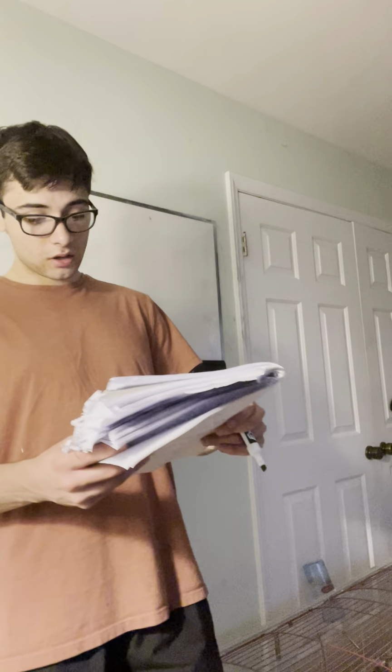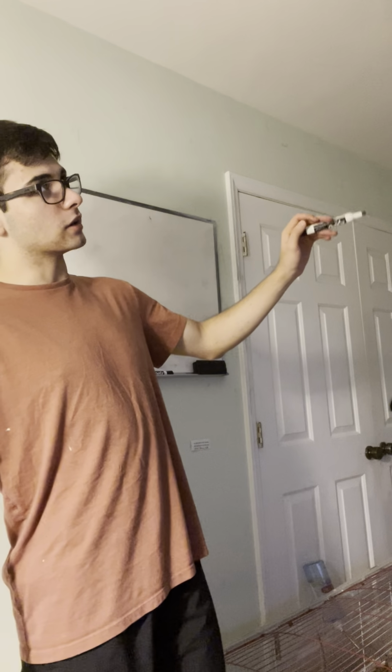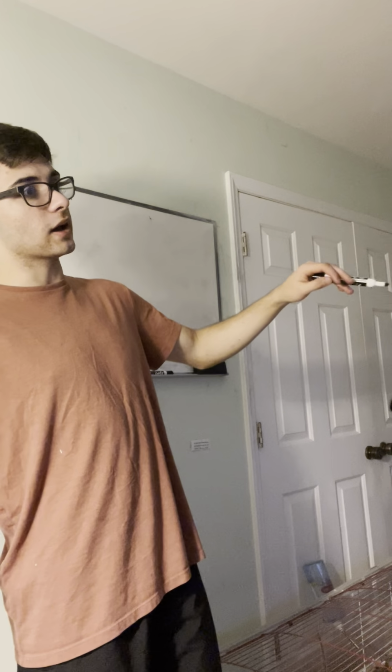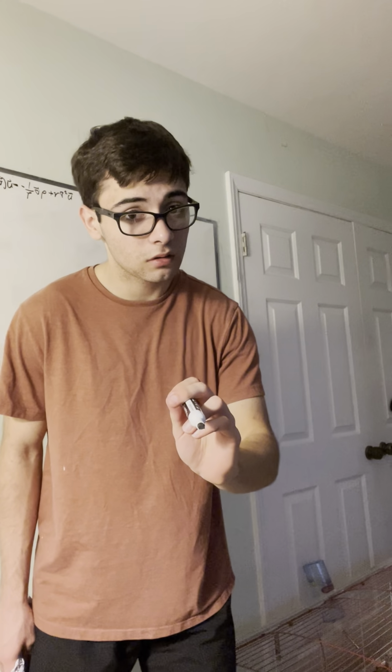Stream function, where u equals the partial derivative of the stream function with respect to y, comma v, negative. No, sorry, v, not negative v, because I'm imagining a future equation.